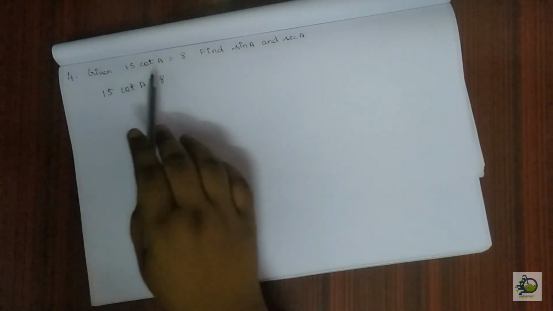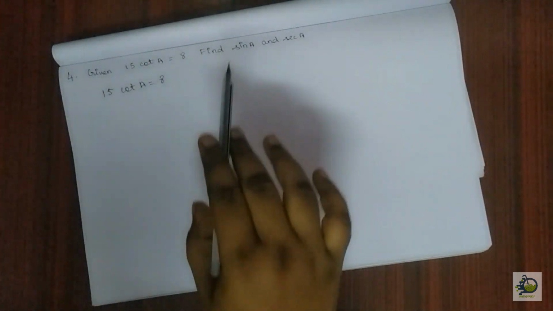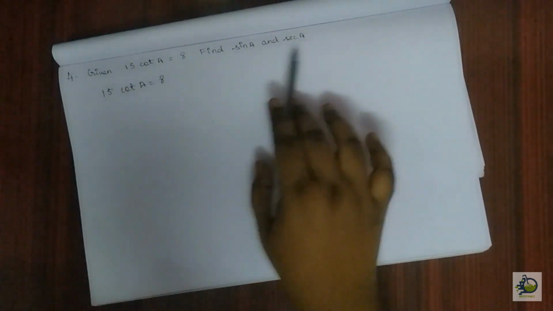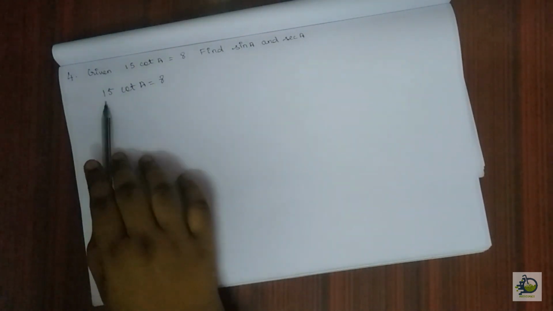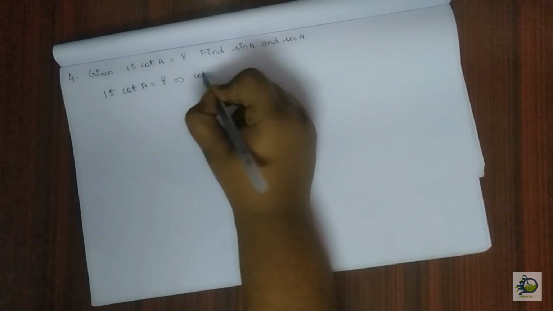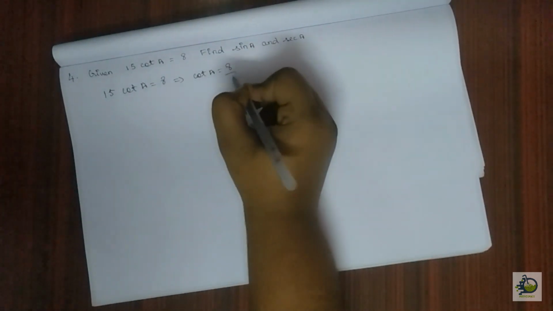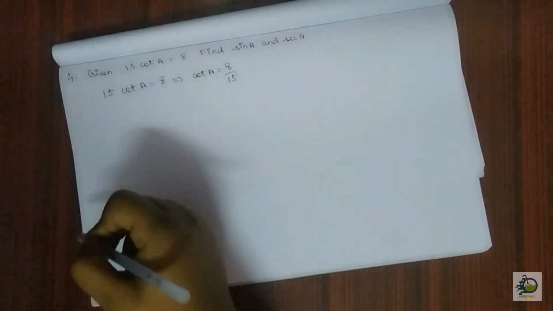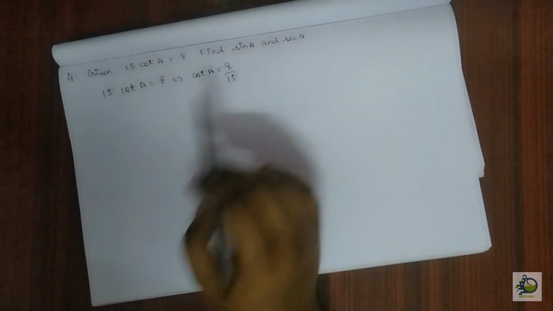Now, let's do another problem. Given 15 cot A is equal to 8. Now, we have to find sin A and secant A. So, it is given as 15 cot A is equal to 8, which means that cot A is equal to 8 by 15. We know that cot theta is adjacent by opposite.